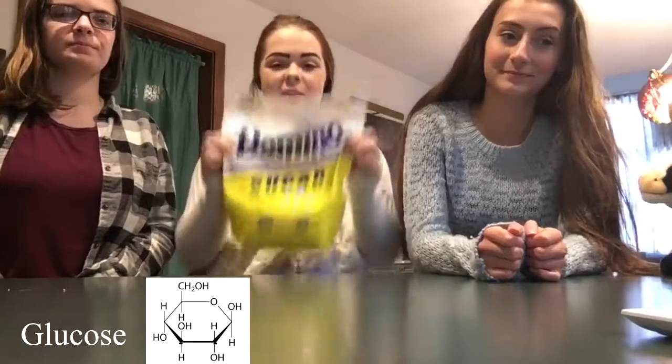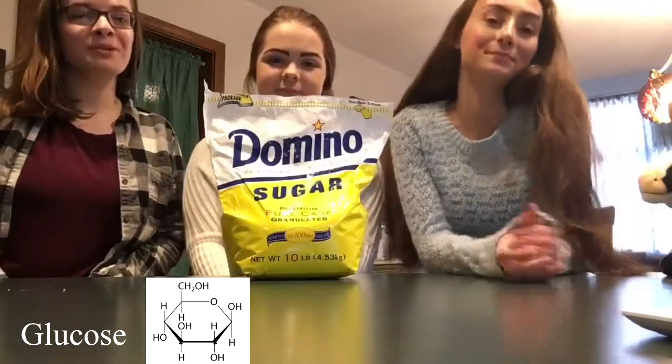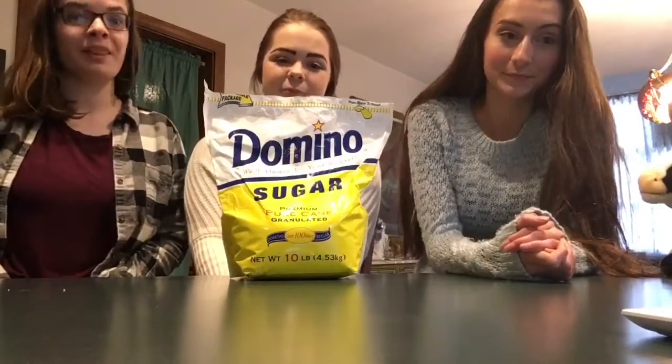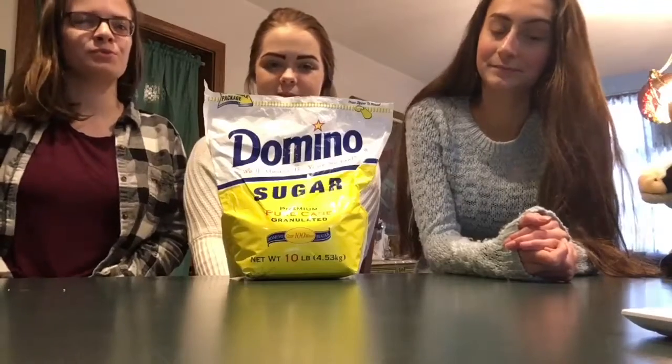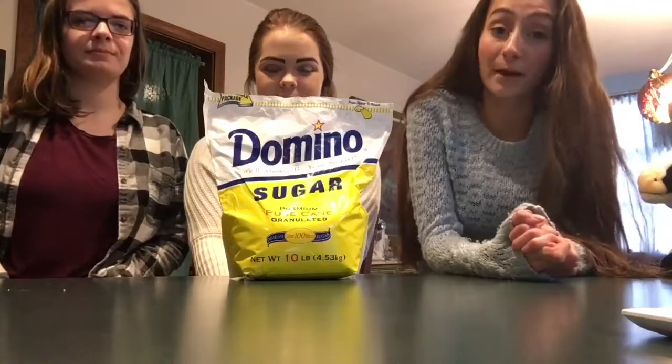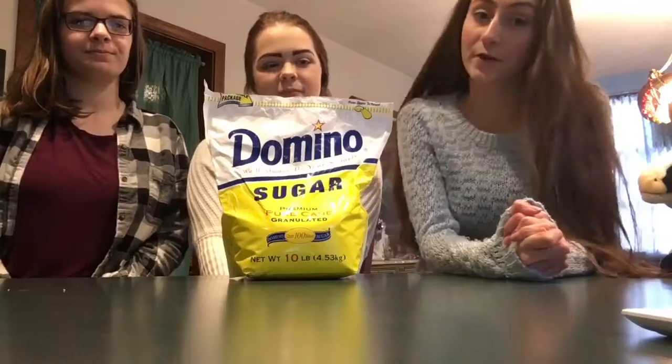The first ingredient we have today is glucose, represented here by sugar. Glucose is a monosaccharide that is a normal component of animal blood. Thus, it requires no digestion prior to absorption into the bloodstream. It is a molecular compound with the chemical formula C6H12O6.